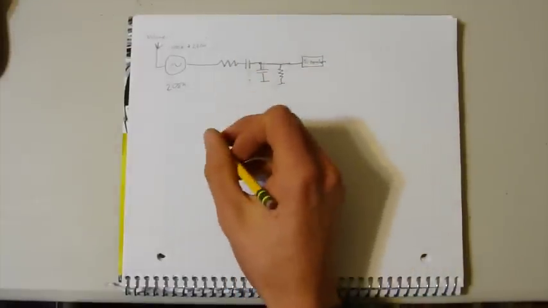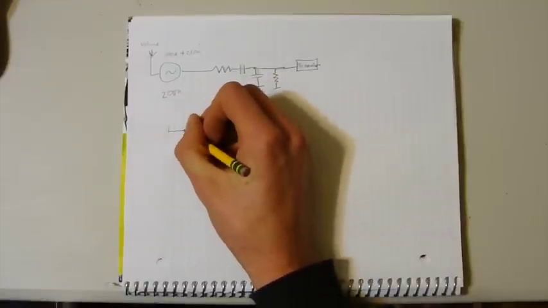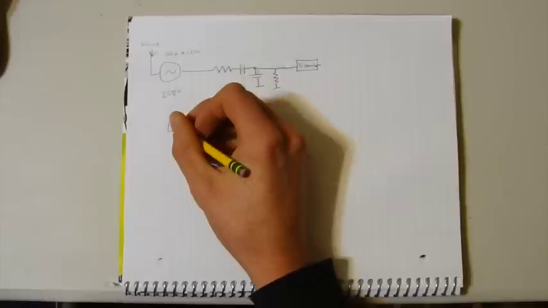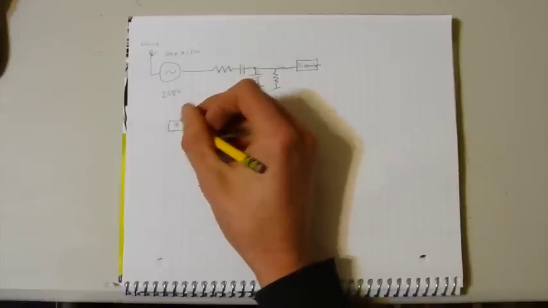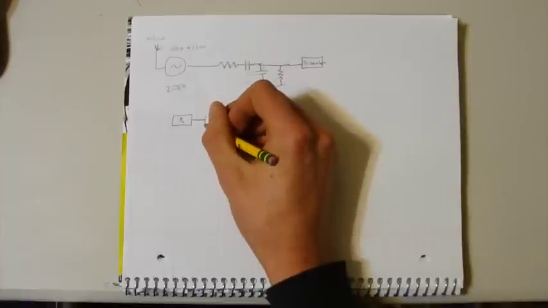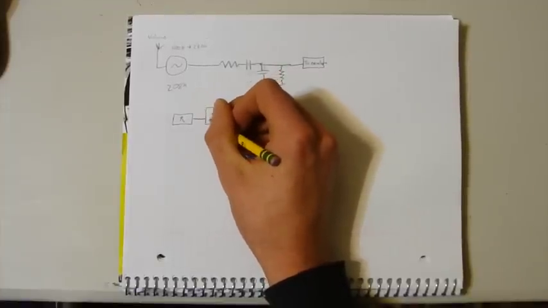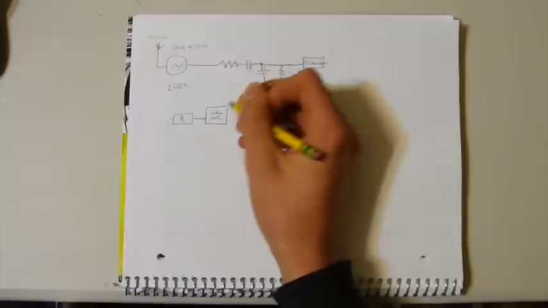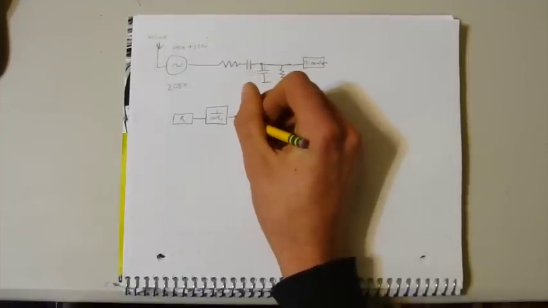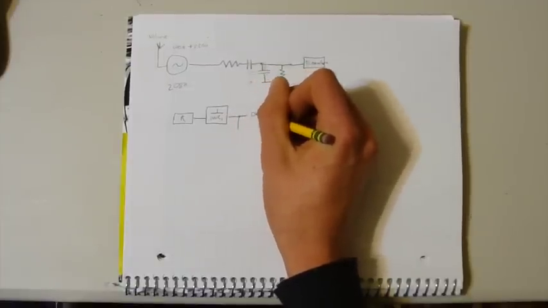So let's take apart this circuit and let's redraw it with the impedance values. So we know the resistor is just R1. Capacitor is 1 over j omega C. And then this will be our output.